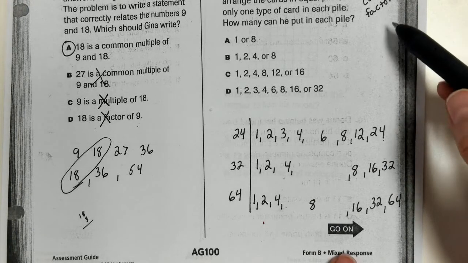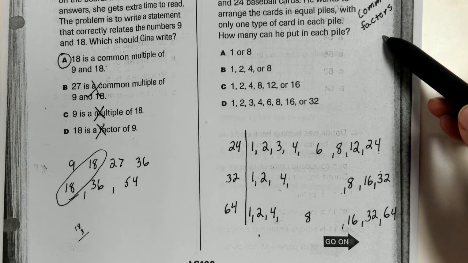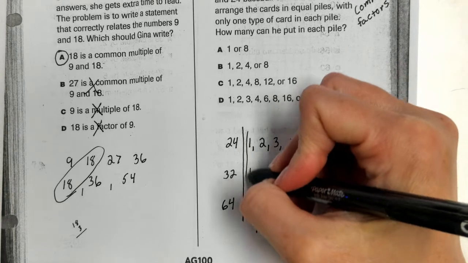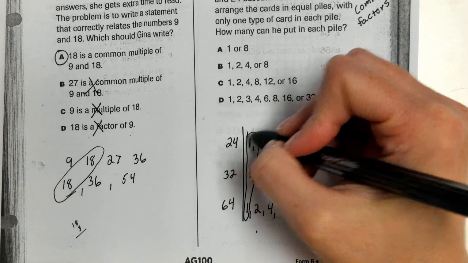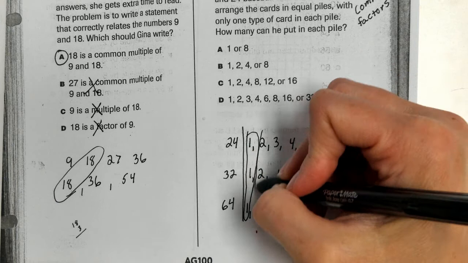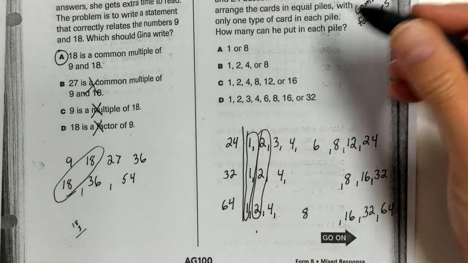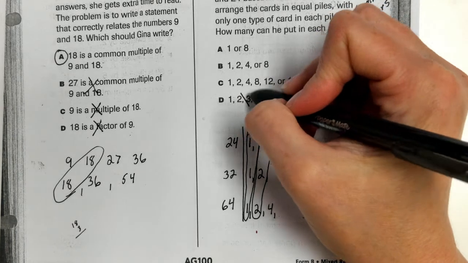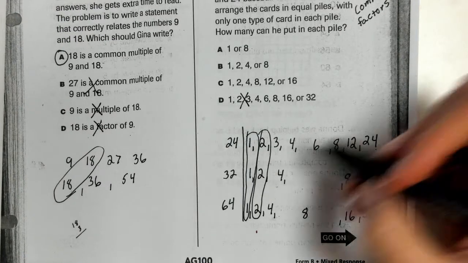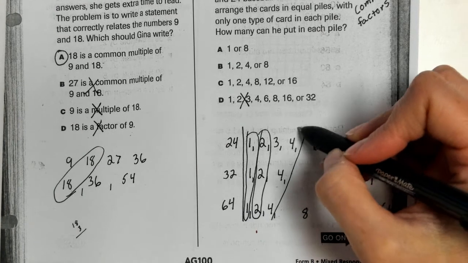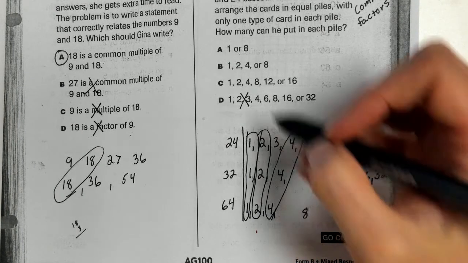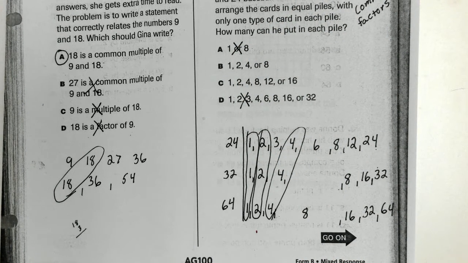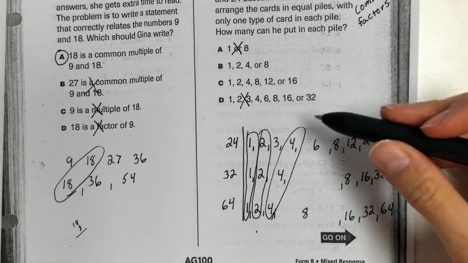Now, I'm looking for, remember, the common factors. That's the numbers that are on all 3 lists. 1 is on all 3 lists. 2 is on all 3 lists. 3 is not on all 3 lists. So that eliminates answer choice D. 4 is on all 3 lists. Oh, I've eliminated A because there are a lot more choices.